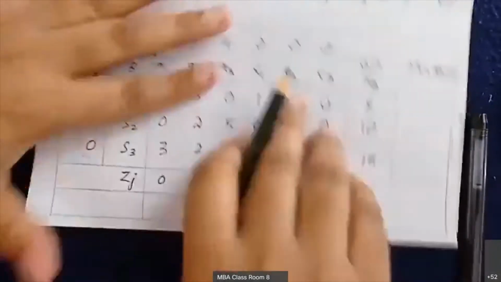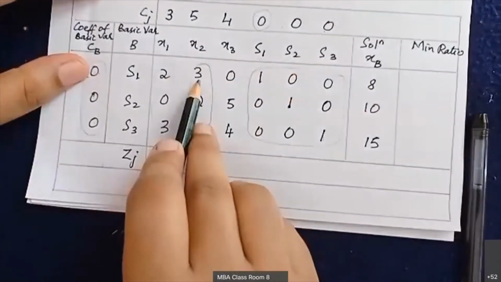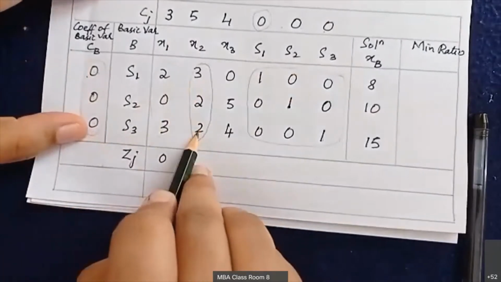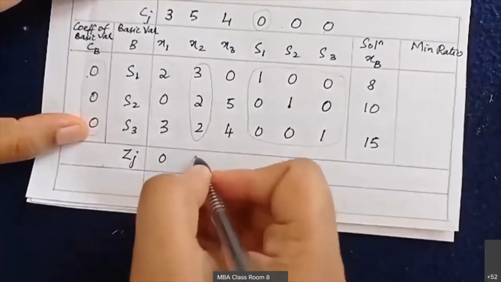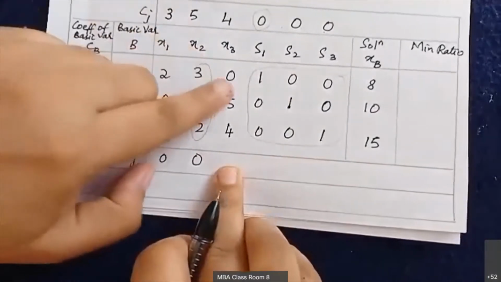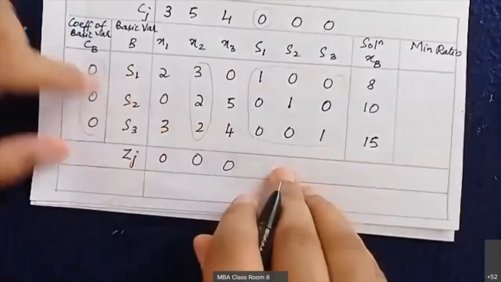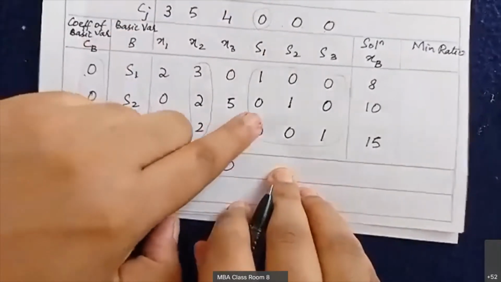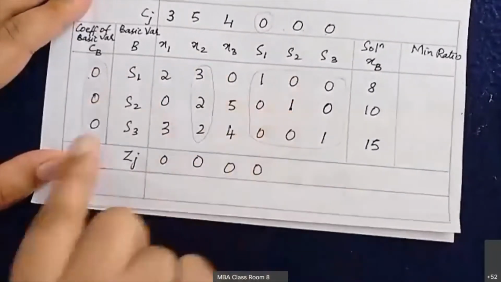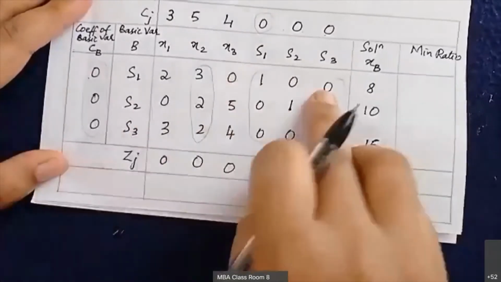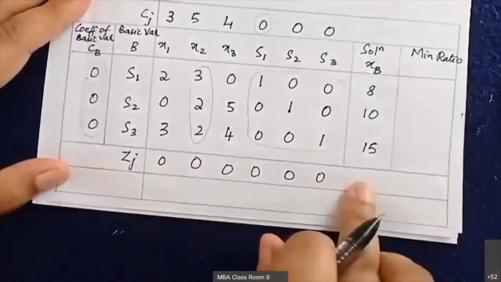Again, it will go to the second column: 0 into 3 plus 0 into 0 plus 0 into 2. What will be the value? 0. Very good. For the next number, 0 into 0 plus 0 into 5 plus 0 into 4, again 0. Similarly, 0 into 1 plus 0 into 0 plus 0 into 0, again 0. 0 into 0 plus 0 into 1 plus 0 into 0 becomes 0. 0 into 0 plus 0 into 0 plus 0 into 1 is again 0. That is how we get Zj values.